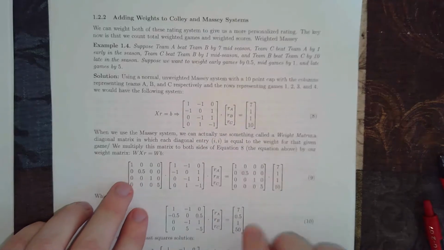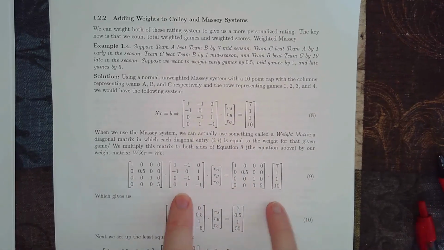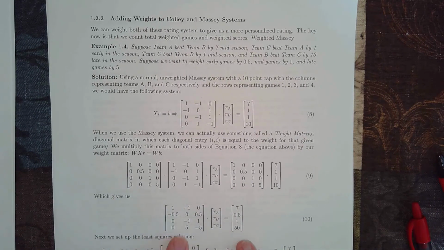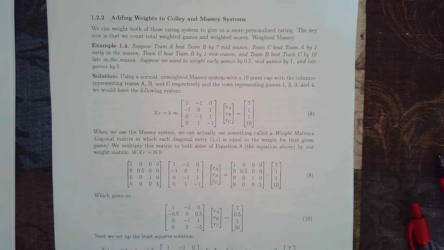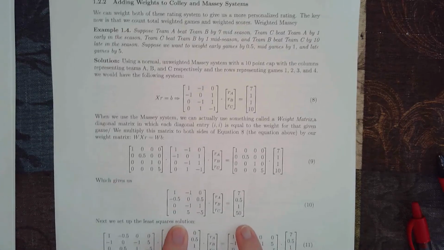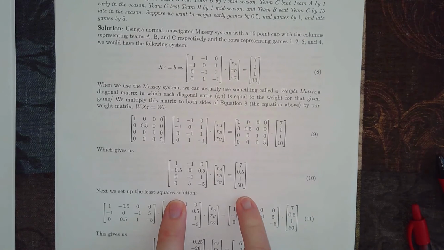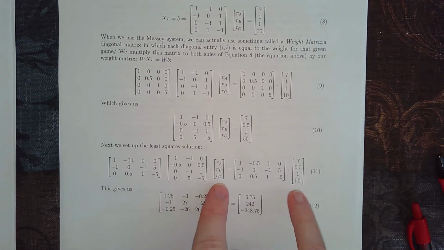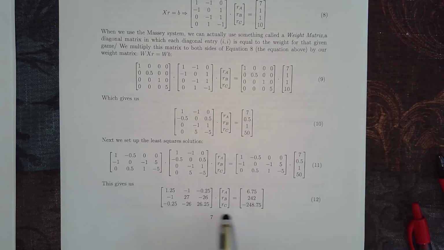And so we multiply by this weight matrix on both sides of the equal sign here, and we get a new system from this. We still are going to need to go ahead and do our least squares solution and do our replacement, but we had to make this adjustment before we went ahead and did all of that. So now we can set up the least squares solution by doing A transpose AX equals A transpose B, and this gives us this matrix times this vector equals this other matrix, so our solution vector.